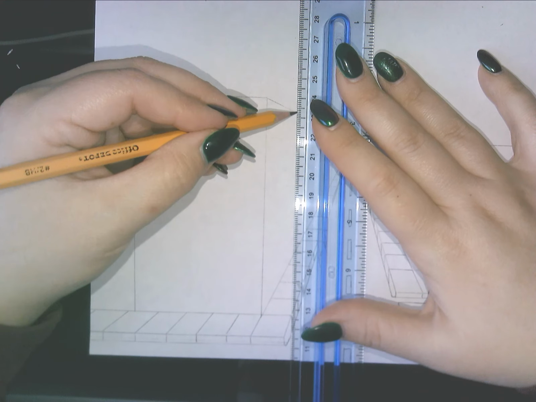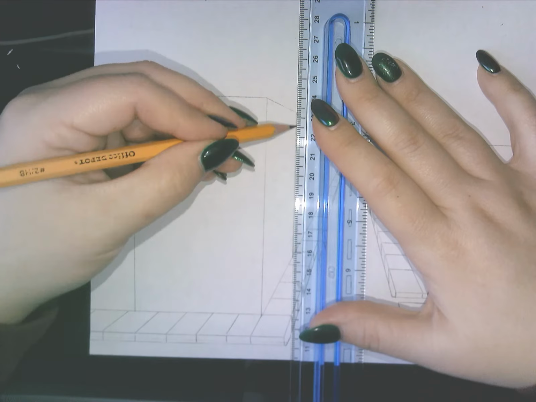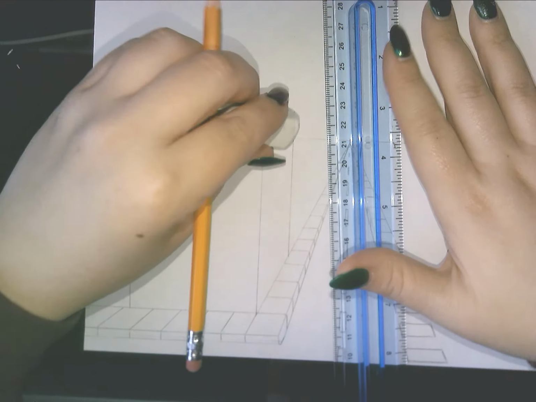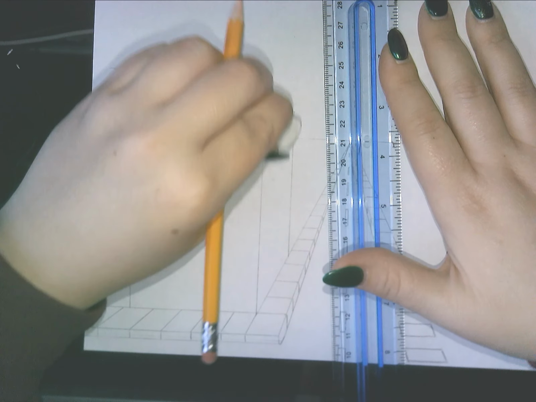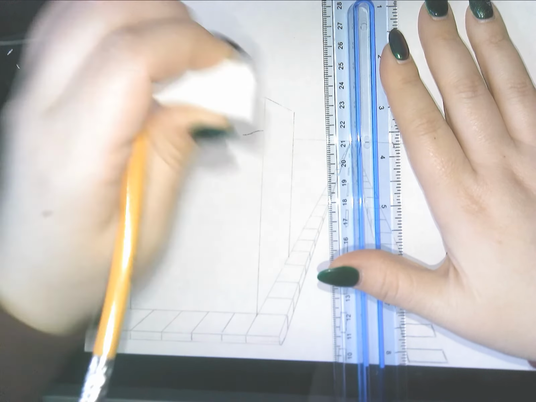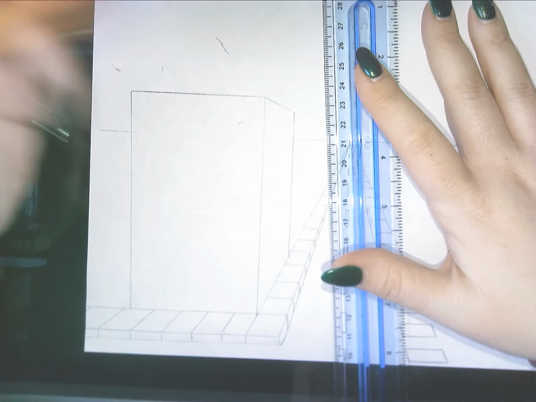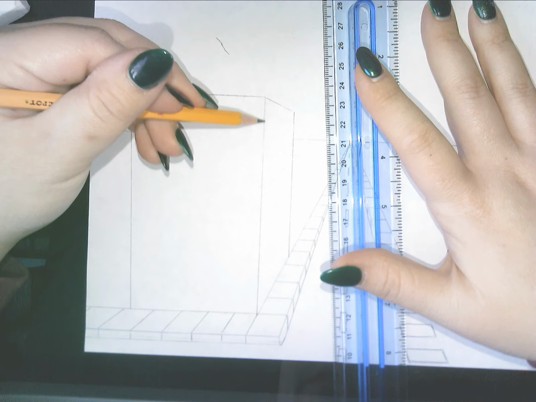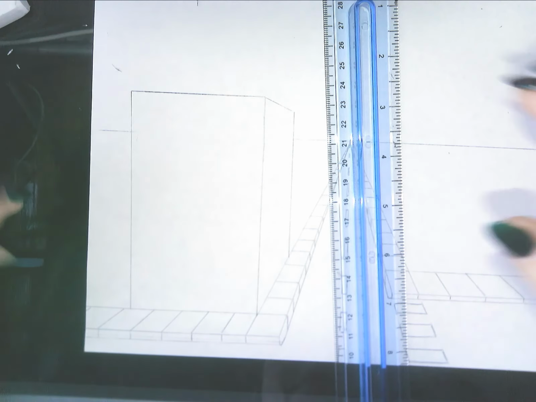It's not going to look correct. So bring that all the way down. And then get rid of that horizon line. It's good to erase that horizon line. It can kind of confuse you sometimes. So there's our first building.